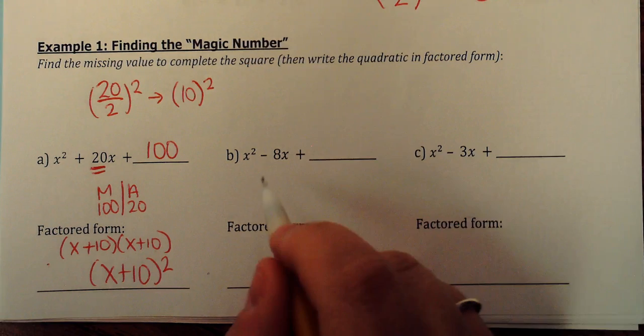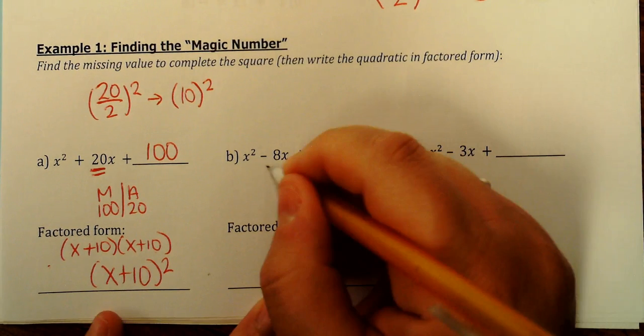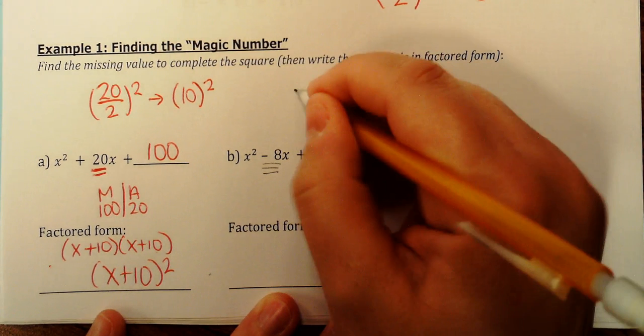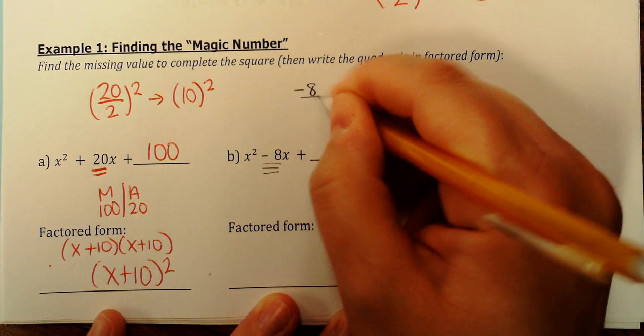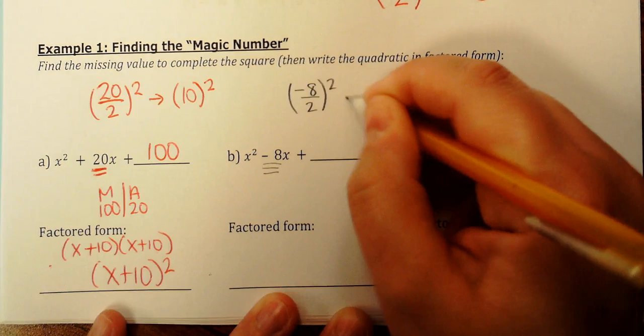Okay, now the one in the middle here, the b value for this one is negative 8. So I'm just going to take negative 8, divide by 2, and square it.